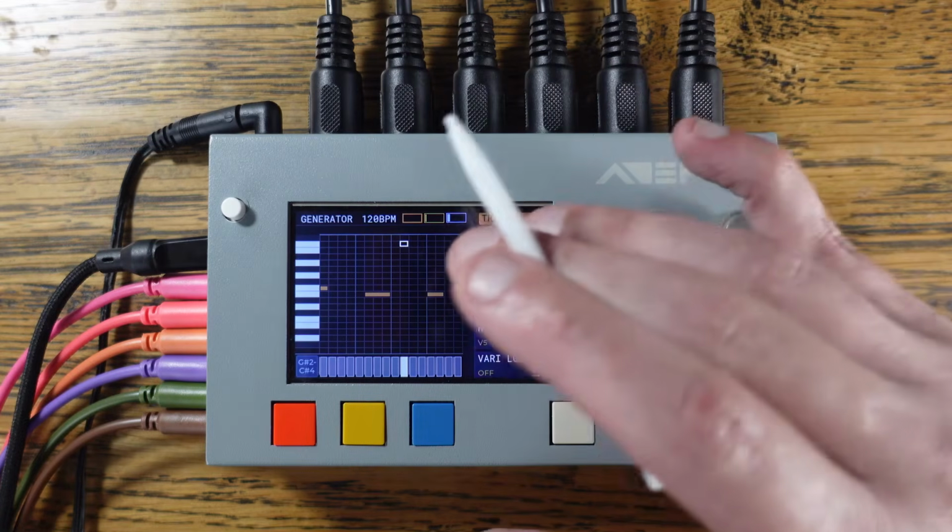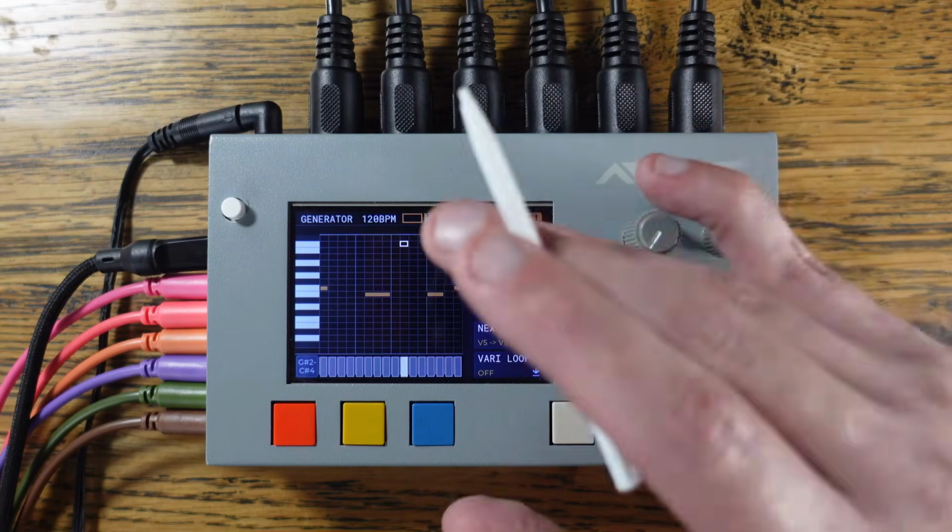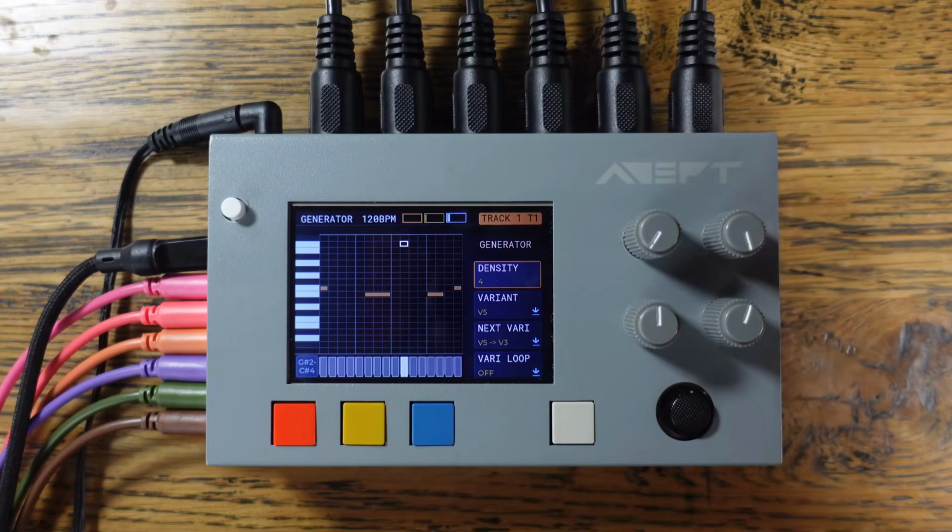So it's got a sequencer arranger within that track only. And you can see as we go further down, there are other arrangers that we can use to arrange whole track states.